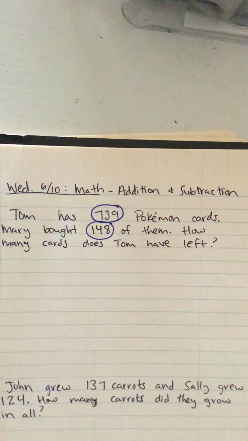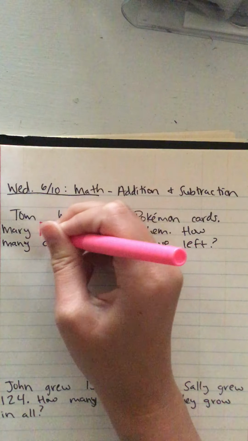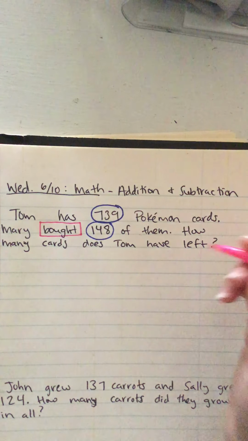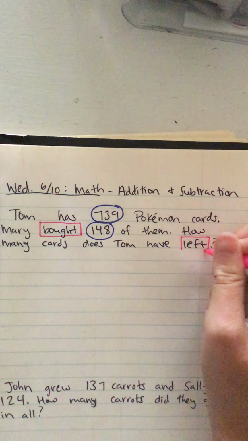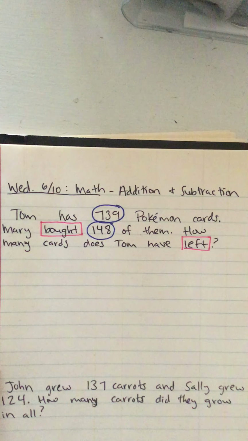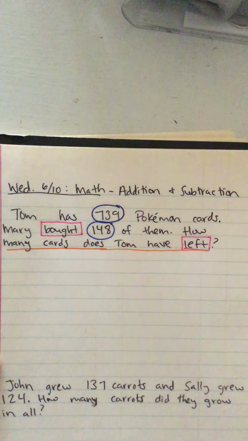Okay, then I need to box out clue words, keywords that'll help me determine if I'm going to add or subtract. So I see she bought them, and that's a clue word, and then "have left" is a clue word too. And then also I'm going to go ahead and underline this question because that's what I need to do. How many cards does Tom have left?